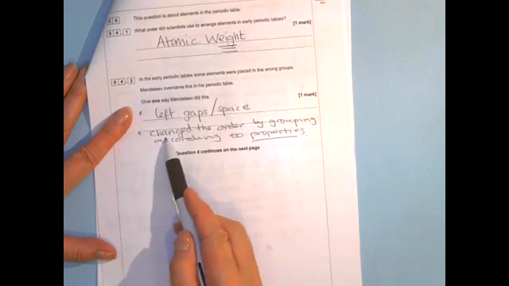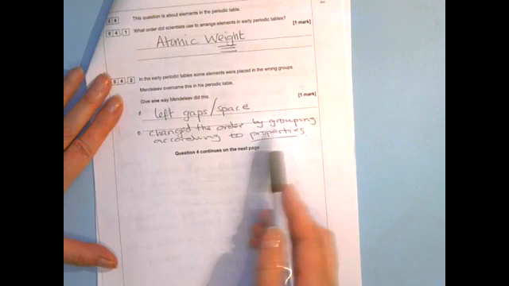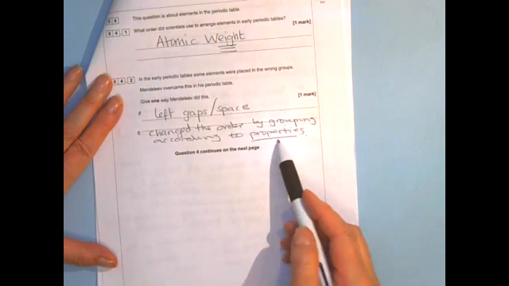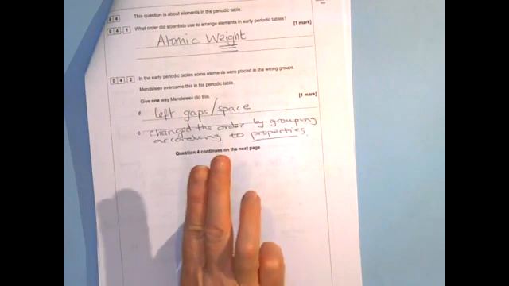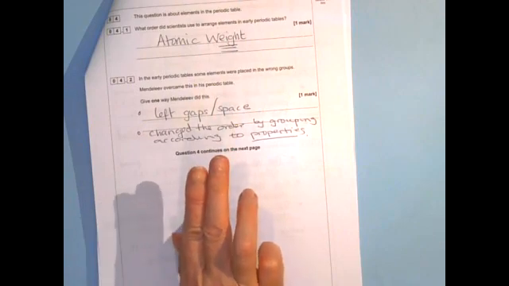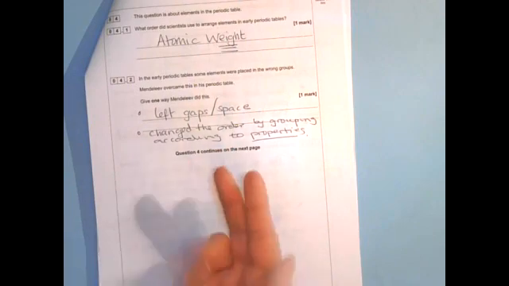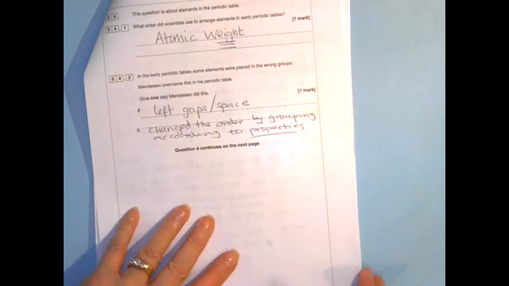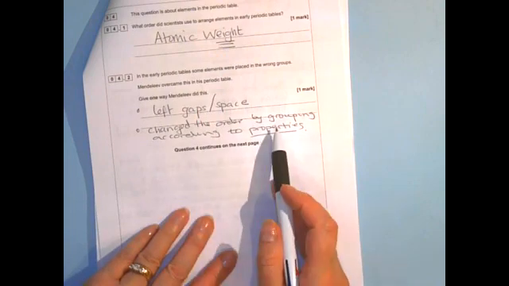He left gaps, and he changed the order of the elements by grouping according to properties. So he was able to say, I think it's tellurium and iodine, he switched them around. He realized they were in the wrong group, so he switched them around based on their properties. So he changed the order and he based it on properties. So any one of those two would get you that 1 mark.